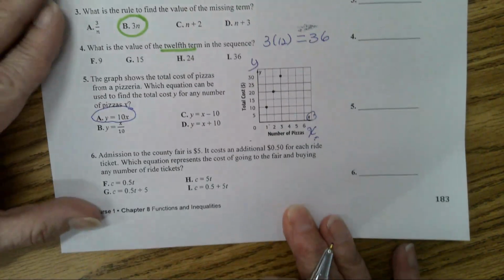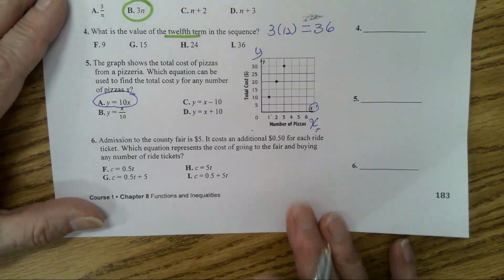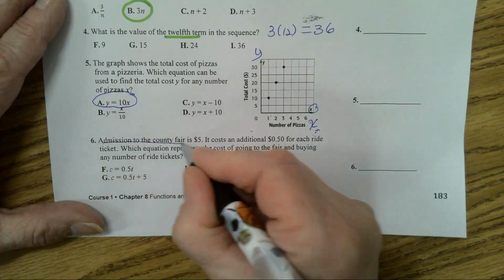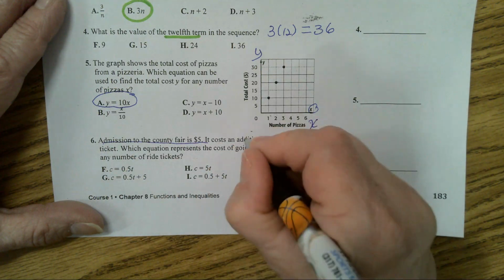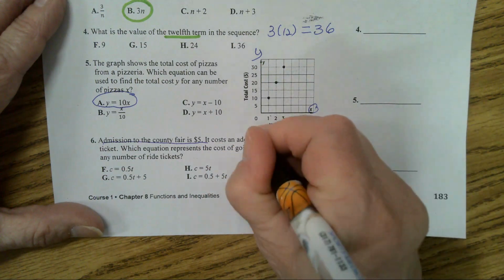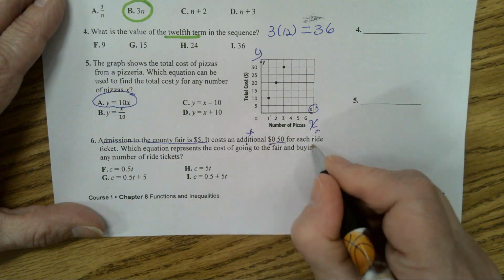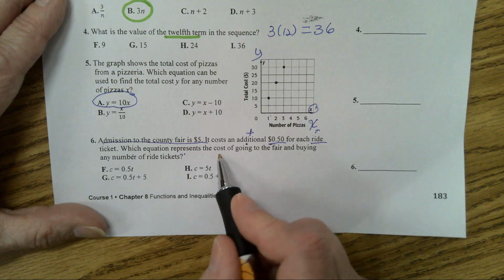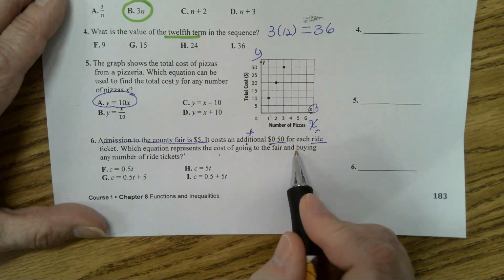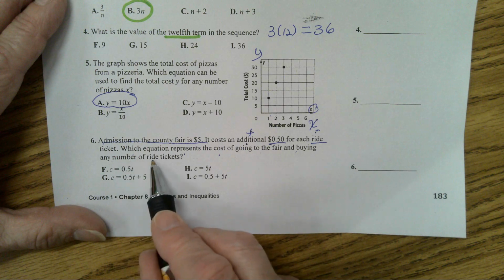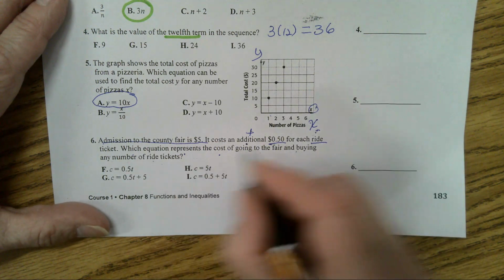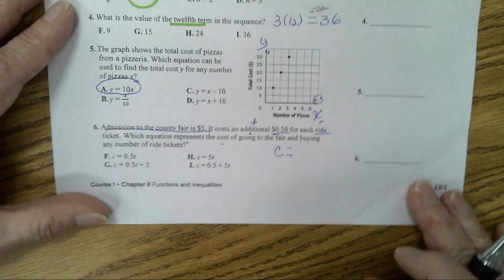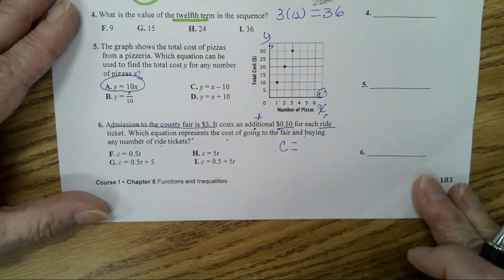On the next problem, admission to the county fair is $5. Okay, I'm going to underline that. It costs an additional 50 cents for each ride. 50 cents for each ride. Which equation represents the cost of going to the fair and buying any number of ride tickets? So, C equals what? Which one of these equations represents that, Jackson?